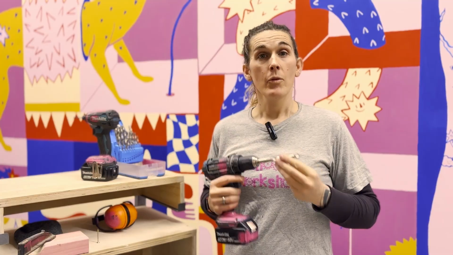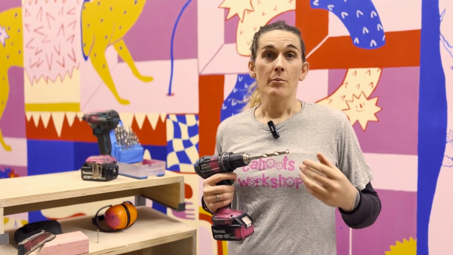Damaged and blunt drill bits are a problem. They require more force to use. Damaged bits can break, can shatter, and you're more likely to injure yourself because you're using more force to use them. If they're blunt, we can sharpen them. If they're broken, if they're chipped and cracked, they need to be disposed of.